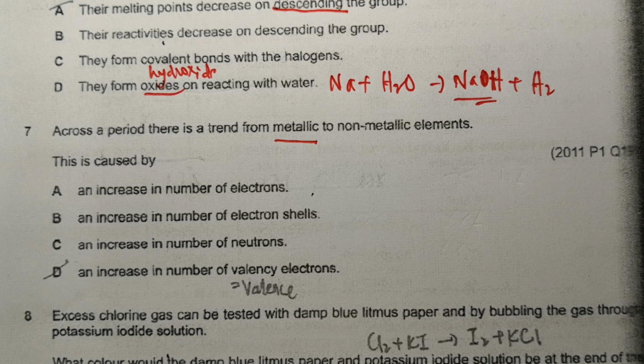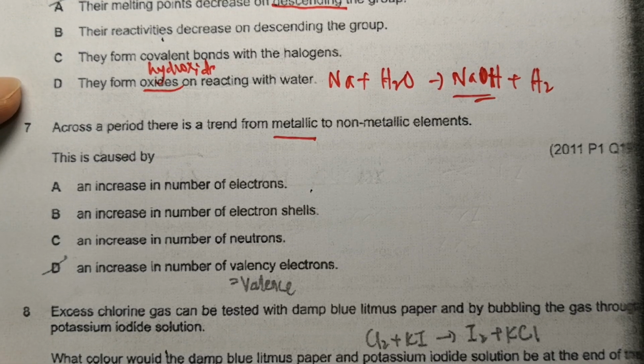Metallic property means how easy the metal loses the valence electron to form a positive ion. So as there are more and more valence electrons, it becomes harder and harder for it to lose the valence electron to form a positive ion. That's why the metallic property decreases.